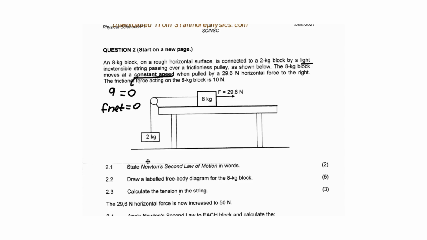Newton's second law of motion states that when a net or resultant force acts on an object, it causes the object to accelerate in the direction of the force, with the acceleration being directly proportional to the force and inversely proportional to the mass of the object. So that is Newton's second law in full. You have to make sure that you mention the whole law so that you can get the full marks.